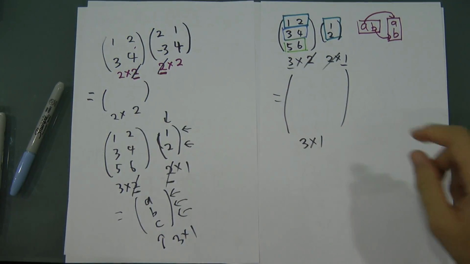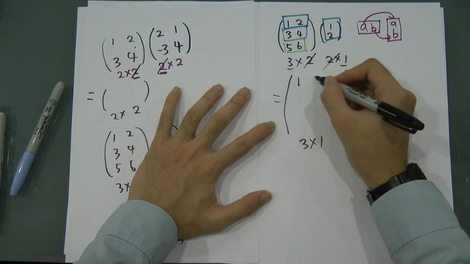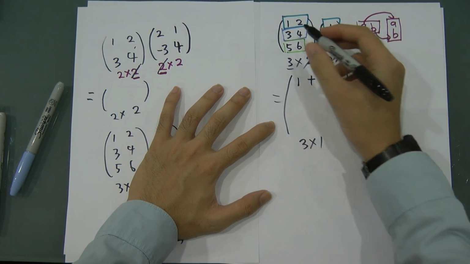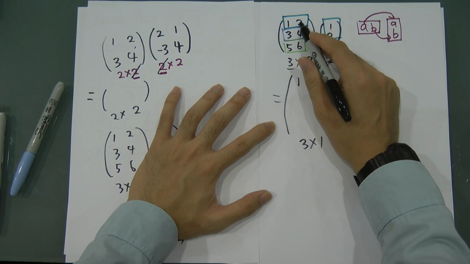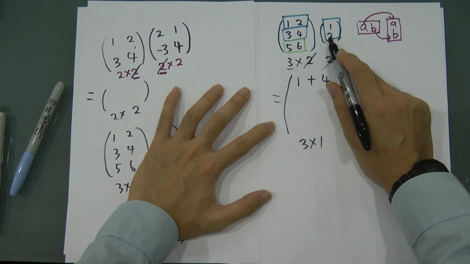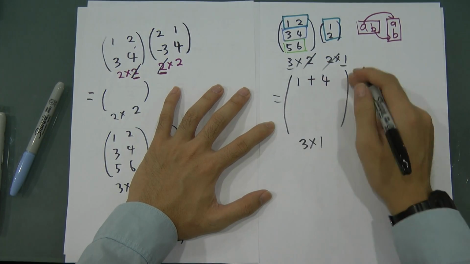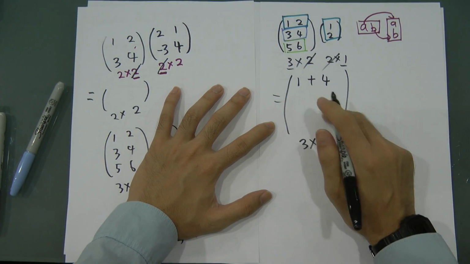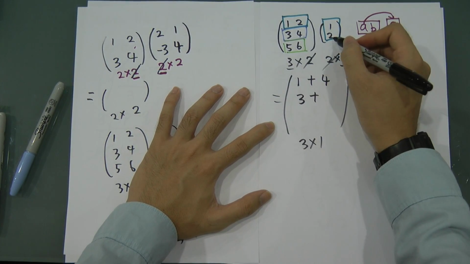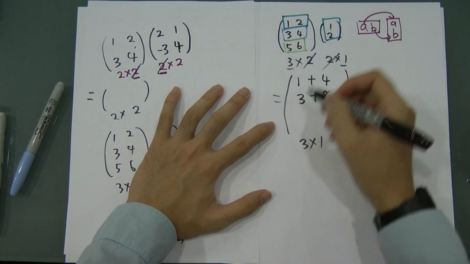Okay, let's start to do it. 1 multiple 1, I got 1. Plus 2 multiple 2, I got 4. See, I cannot use 1 multiple 2 again, or I cannot use 2 multiple 1. No such thing. A can only multiple with A, B can only multiple with B. Okay, then I got the first. Because I got A, B, C, right? I got the A here, so I'm going to solve B. Okay, 3 multiple with 1, I got 3. Plus 4 multiple with 2, I got 8. Okay, and then 5 multiple with 1, I got 5.